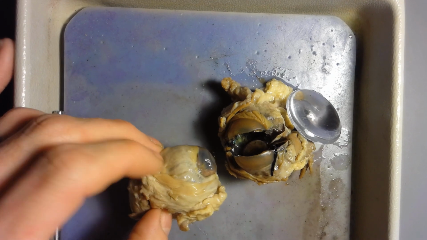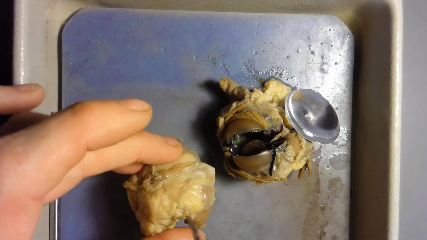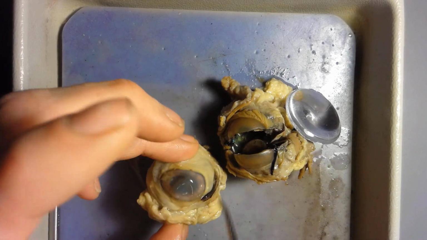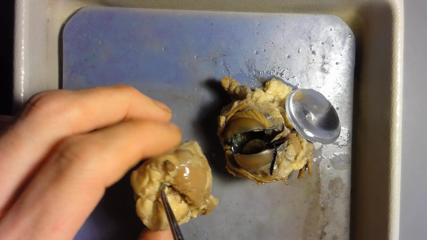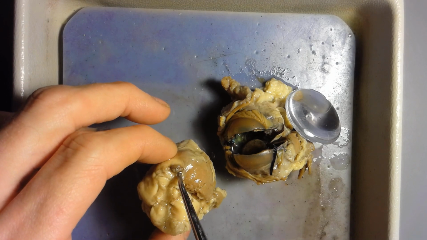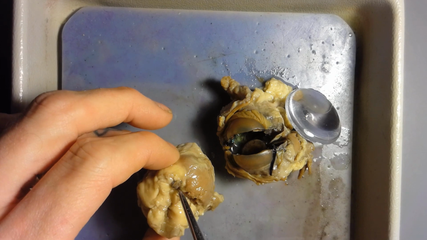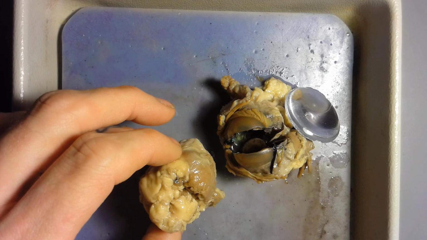So those are the extrinsic eye muscles. The optic nerve is kind of hard to see on an actual eye, but if you orient yourself and go, okay, here's where the cornea is, and completely turn this eyeball around, the optic nerve is coming in through here, going into the back of the eye.